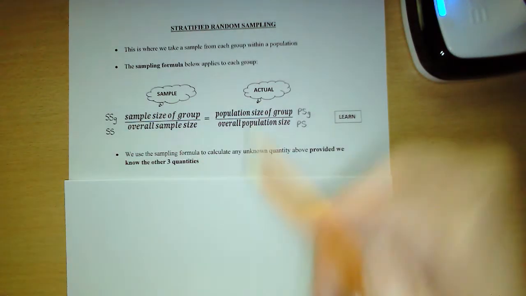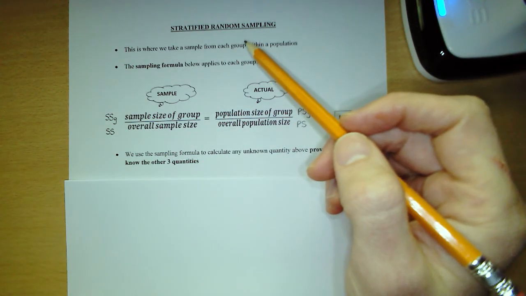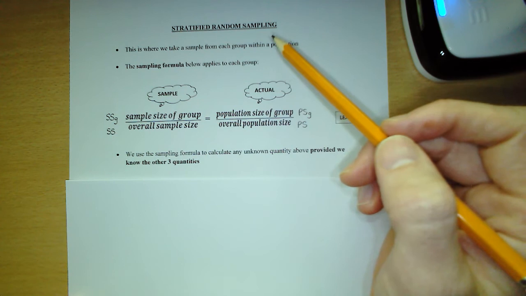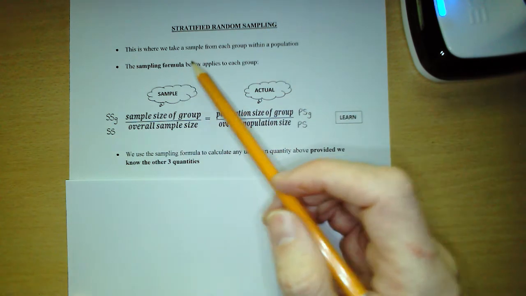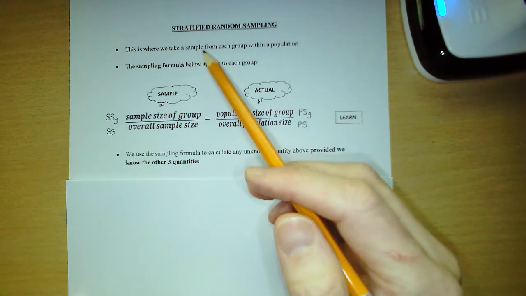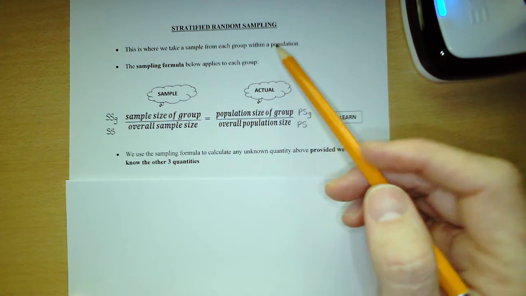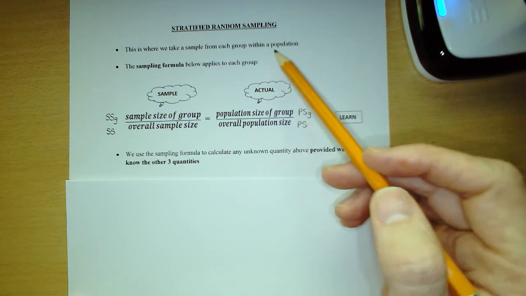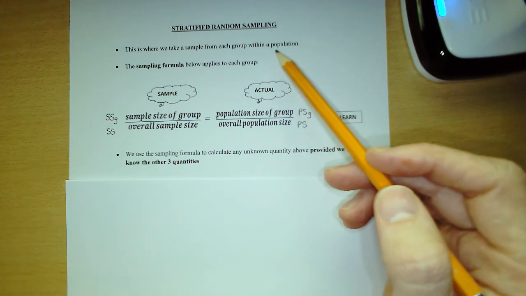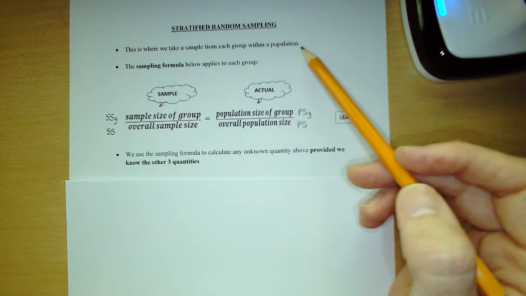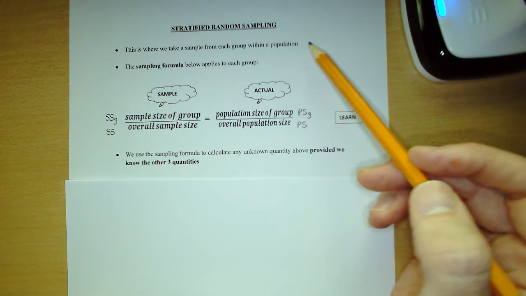Hi Year 11, we're going to start a brand new topic called Stratified Random Sampling. Stratified Random Sampling is where you take a sample from each group within a population. Now, a population could be anything from a number of people, number of animals, number of items.